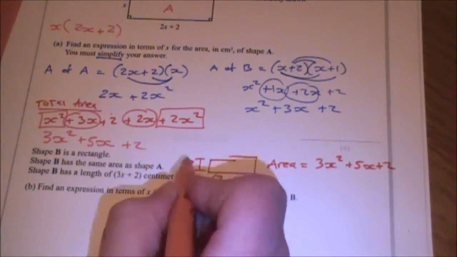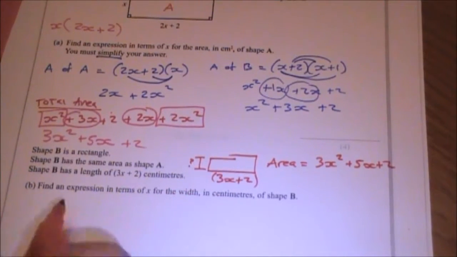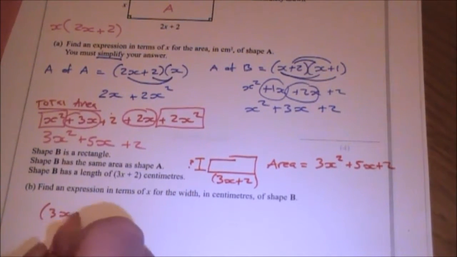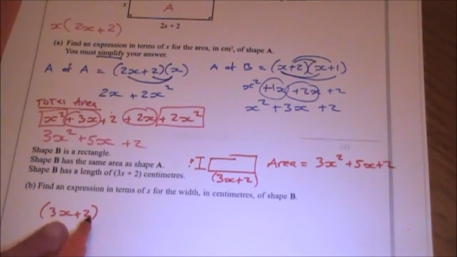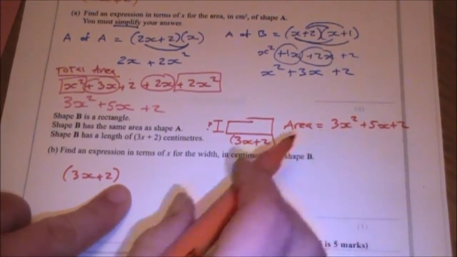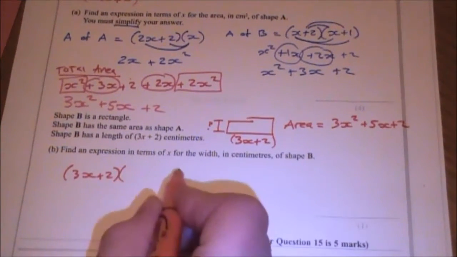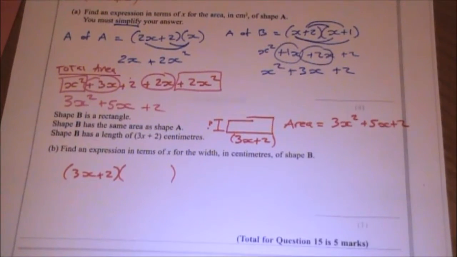So I need to find that, the width. Now this may look complicated, but it's easier than you think. I know that 3x plus 2 times by something is going to give me 3x squared plus 5x plus 2. So it's really just a question on factorising.